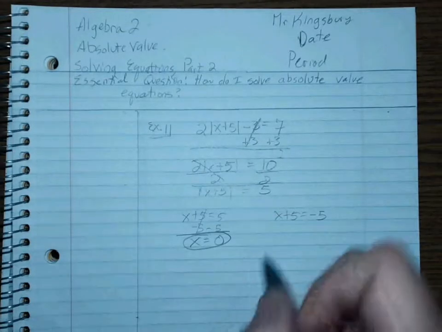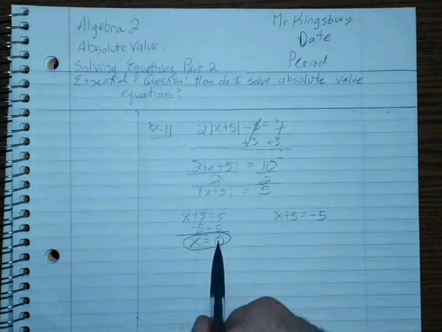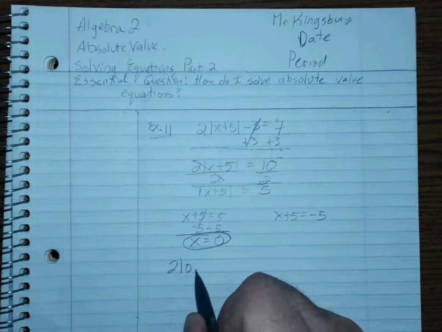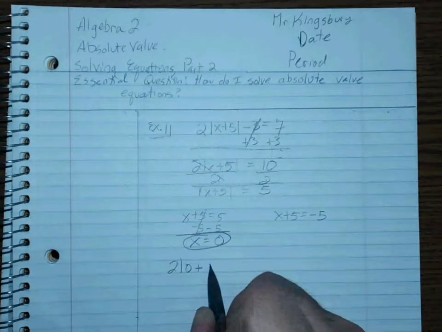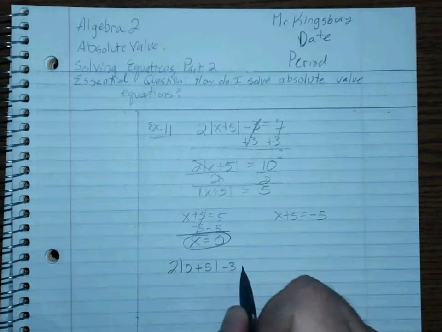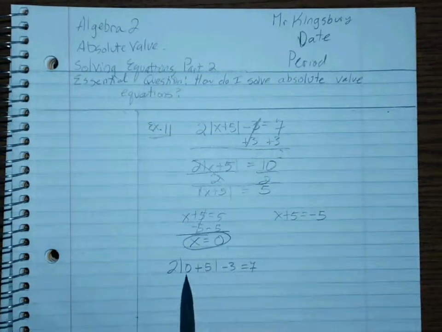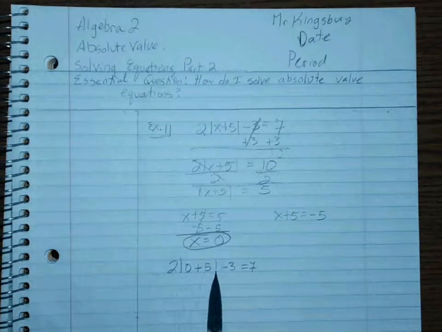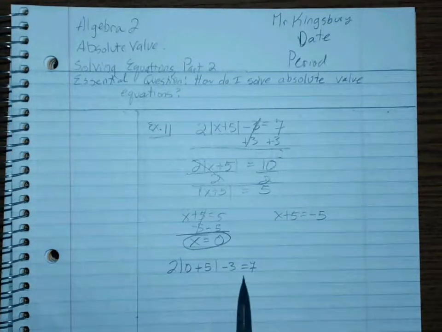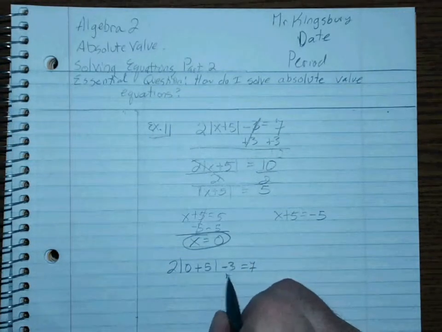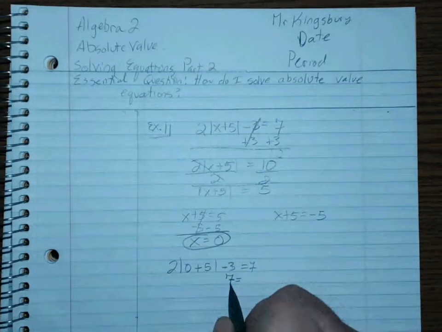Now I need to check that. So I'm going to go ahead and put 0 back in my original equation and see what happens. 2 times the absolute value of 0 plus 5 minus 3 should equal 7. And if you evaluate this, 0 plus 5 is 5. The absolute value of 5 is 5. 5 times 2 is 10. 10 minus 3 is 7. So on the left side, I get 7.